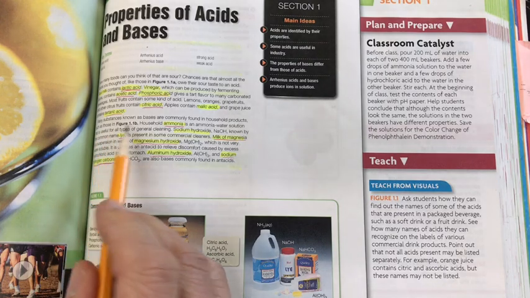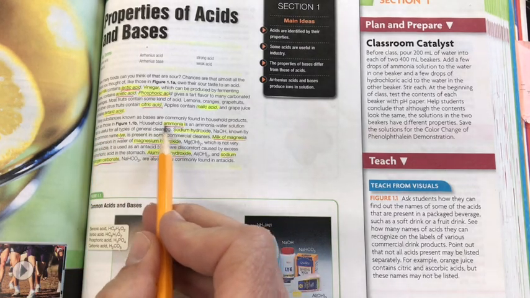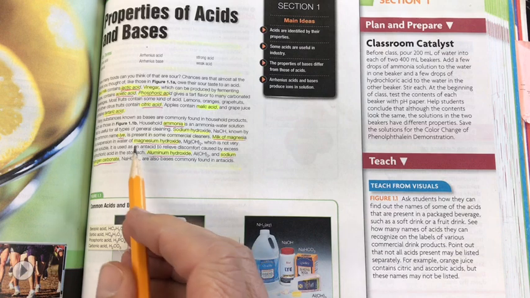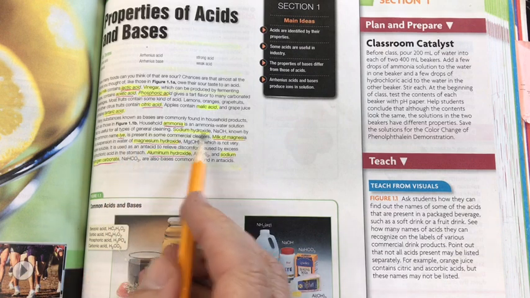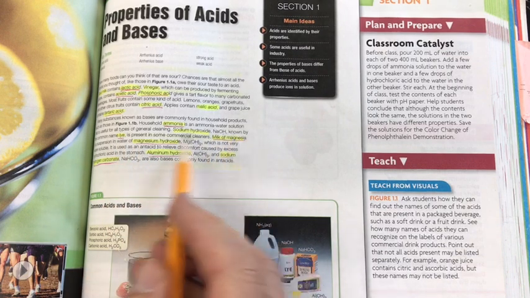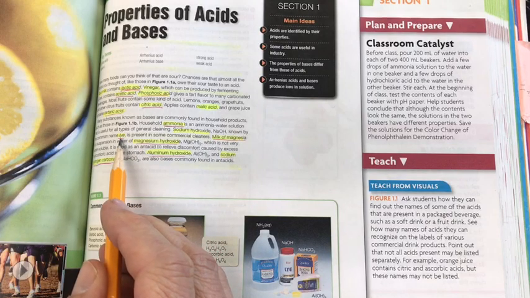Now, some common bases. A common one, and we actually often call it by this name, is ammonia. Another one is sodium hydroxide, NaOH. Its common name is lye. That's often used in making soap and other things.